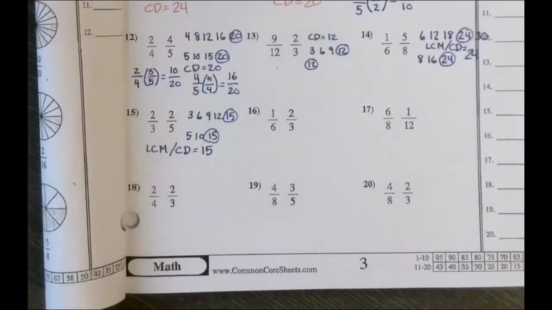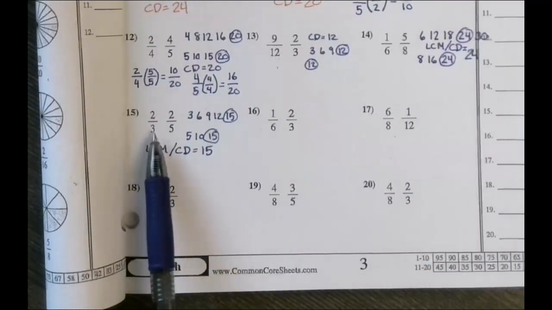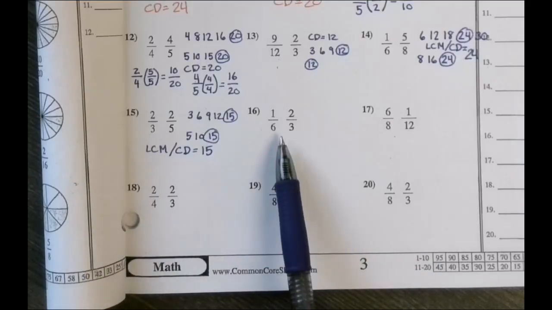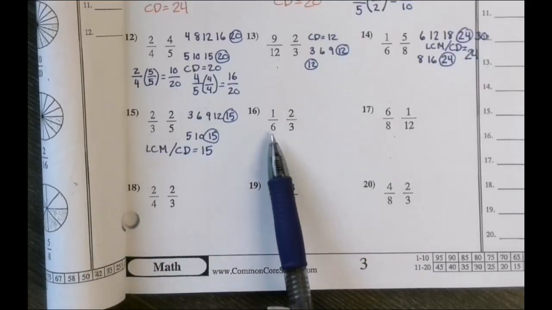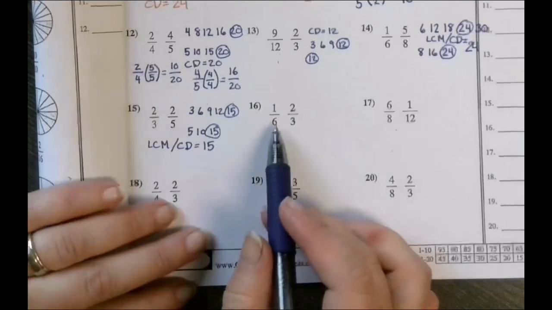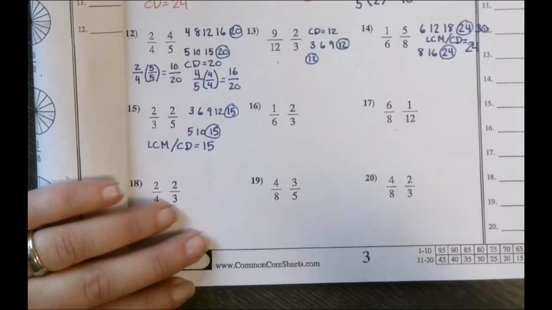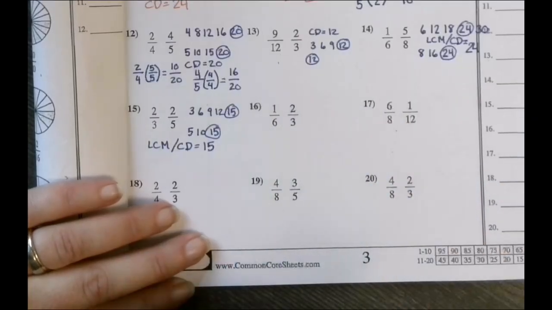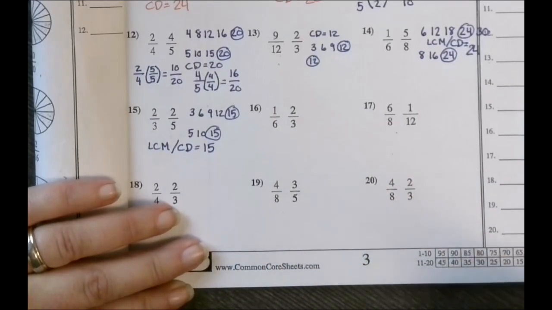Now parents, if you're watching this video with your kids, you might be thinking, yeah, but I could multiply 3 times 5 to get a common denominator. You absolutely can. And on this one, yeah, I could multiply 3 times 6 and get the common denominator of 18. However, when I do that, you're going to have to reduce it more. If we start from the beginning with a common denominator that is the LCM, or the lowest common multiple, it's going to make it so we don't have to reduce as much.